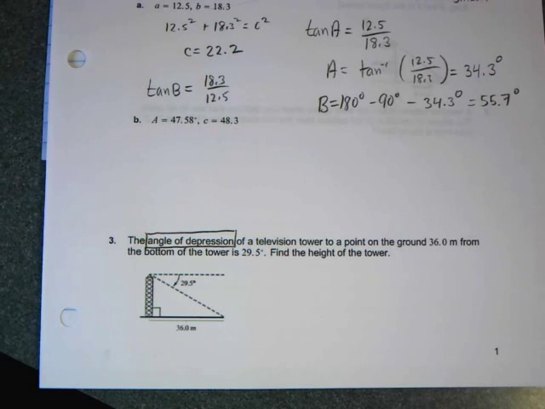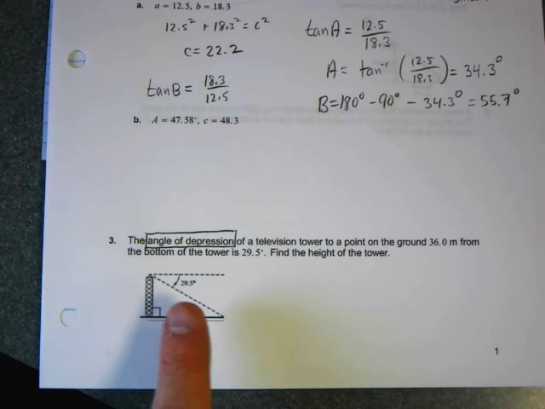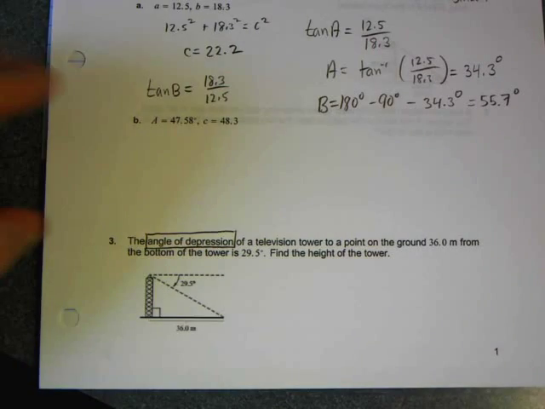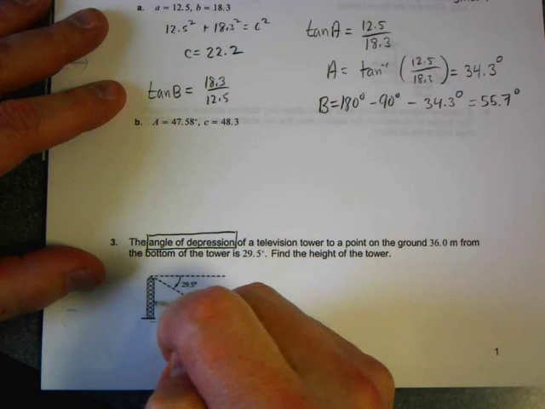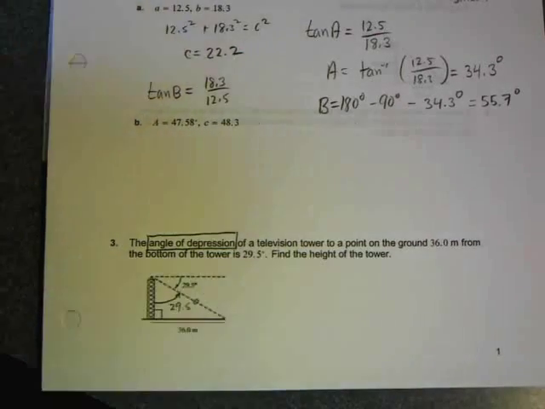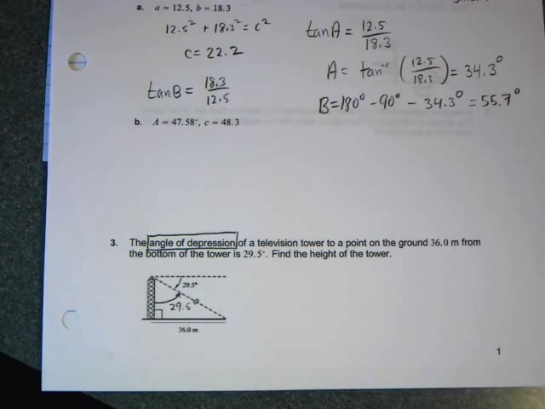Depression means a negative rotation. Typically, angle of depression is a negative rotation, and we'll talk about positive angles and negative angles here in the next section, I believe. But more importantly, if I didn't give you this picture, a lot of people will draw this angle right here as 29.5 degrees. And that's not correct. That's not the angle of depression.